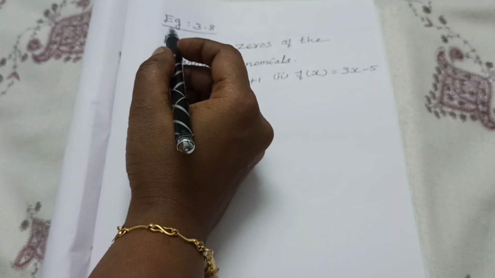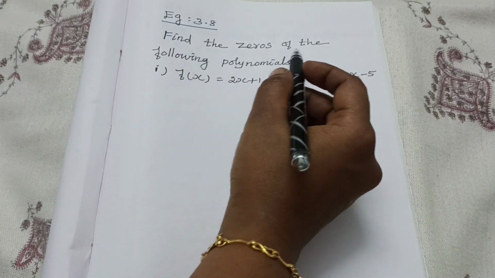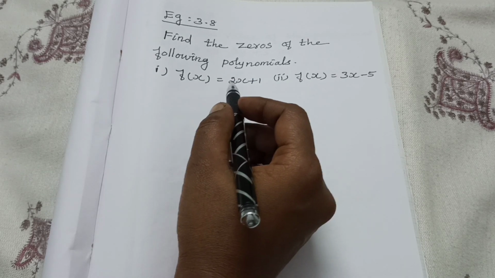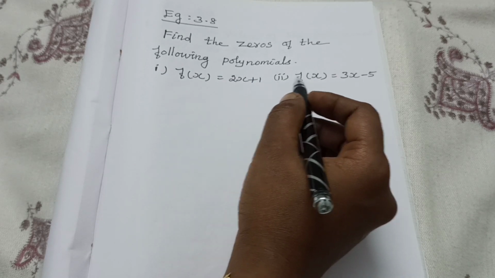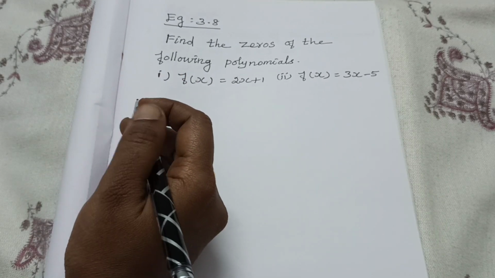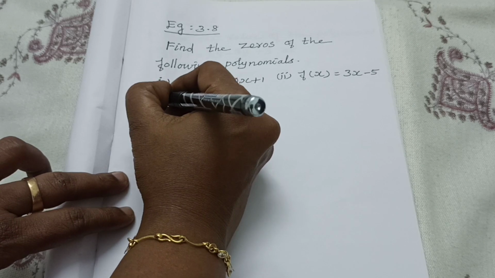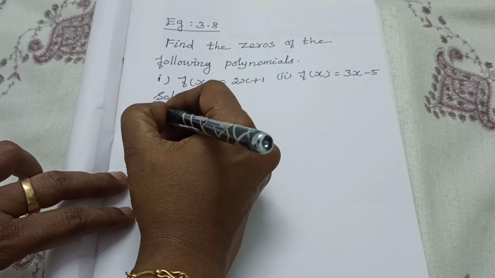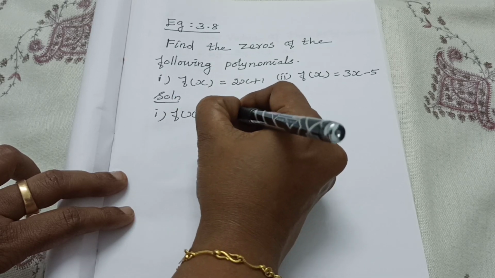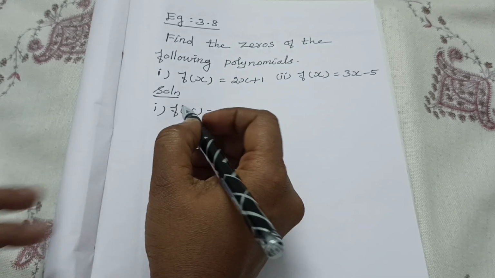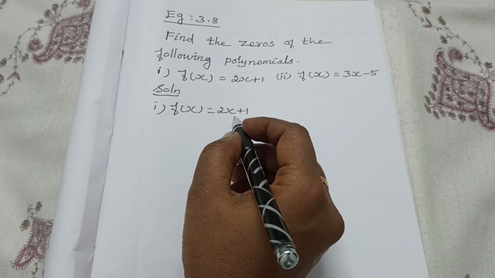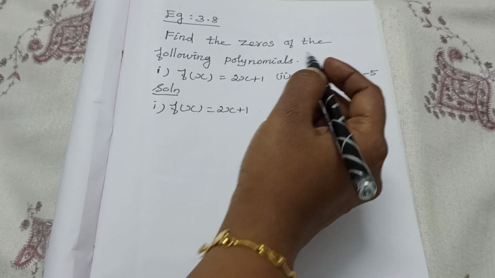Next one, example 3.8. Find the zeros of the following polynomial. First one, f of x equal to 2x plus 1. Then second one, f of x equal to 3x minus 5. Okay, there are two questions given. Then solution. First one, f of x is equal to 2x plus 1. Then find the zero of the polynomial.